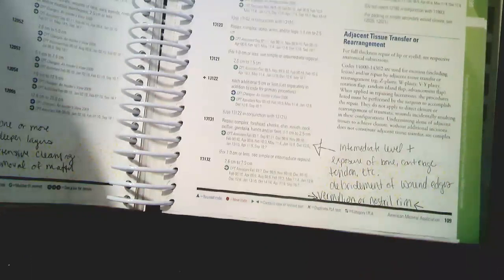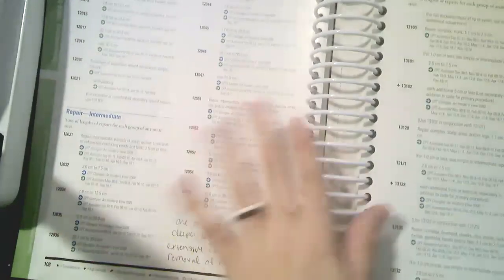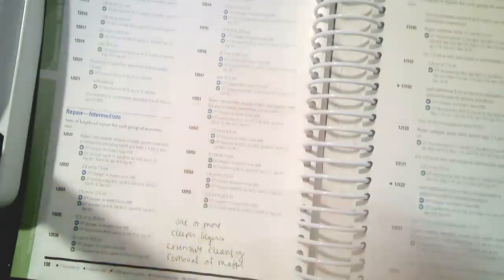So if we are having to do a fairly extensive repair, something that might require cutting deeper in order to repair it, debridement, so the cleaning of the wound edges, anything like that, anything that exposes the bone or cartilage, that would be a complex repair, okay? So I would make yourself notes of that because this is definitely something you'll see a lot and will likely see on the national exam.